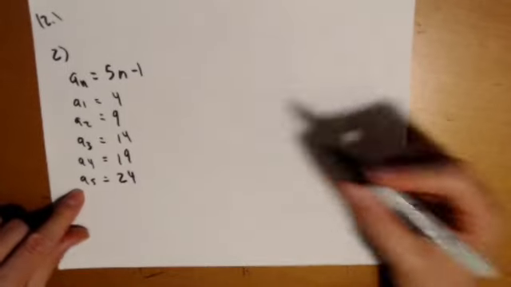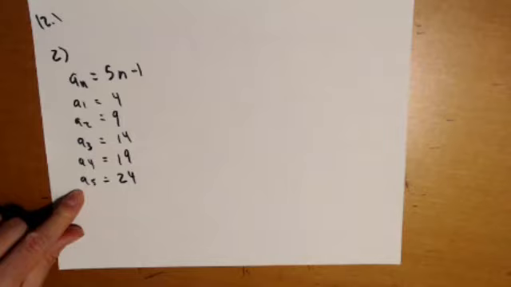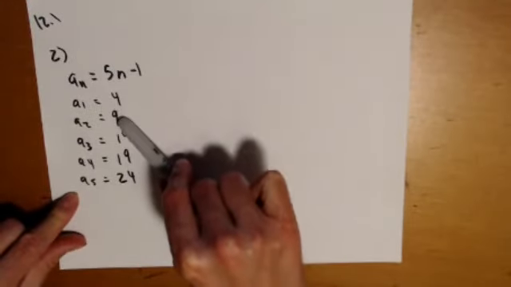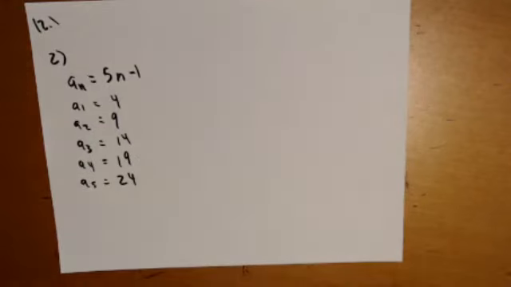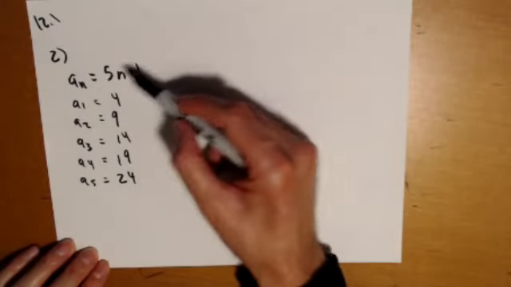So the sequence is 4, 9, 14, 19, 24, and it goes on forever. So basically, how far is it from here to here? 5, 5, 5, 5. Okay, so that's all. It's just like if someone said, here's a list of numbers, write a little computer program to explain it. That's all.